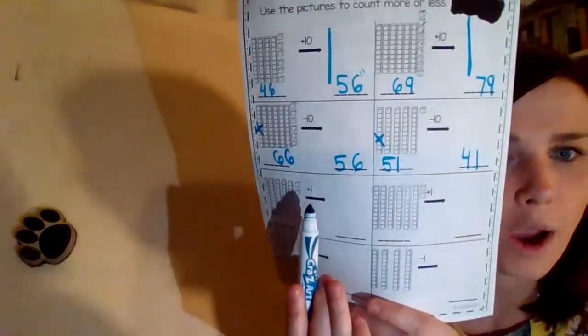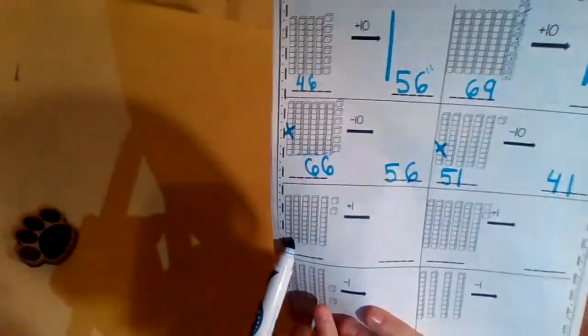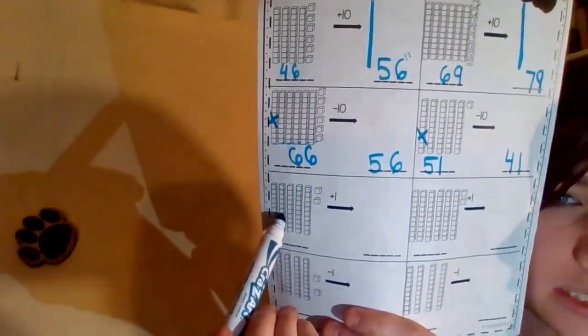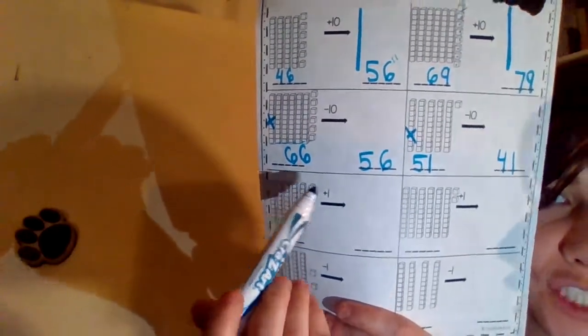Now we're doing one more. All right, let's count our picture. Ready? Okay. I can't see it that well. Okay. Ready? 10, 20, 30, 40, 50, 51, 52. 52, and we'll write it on the line.